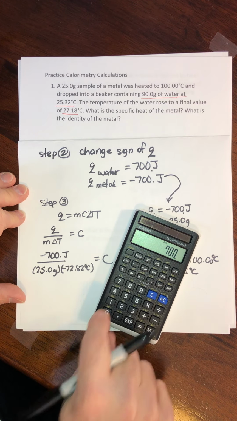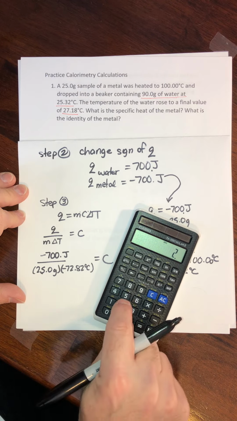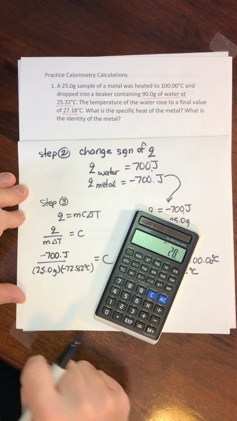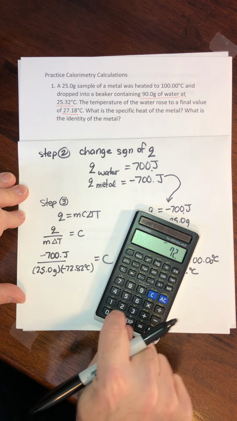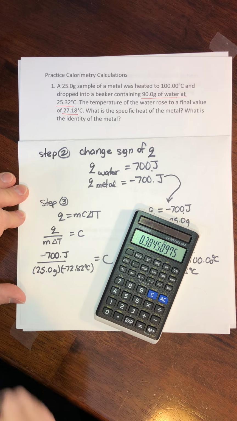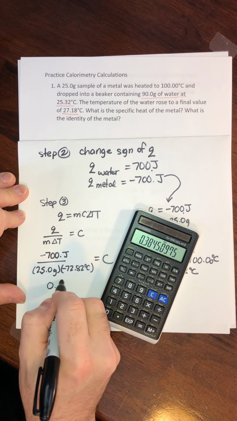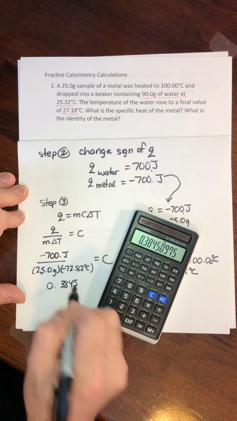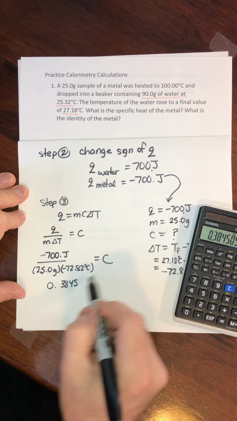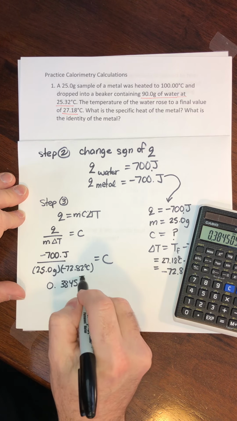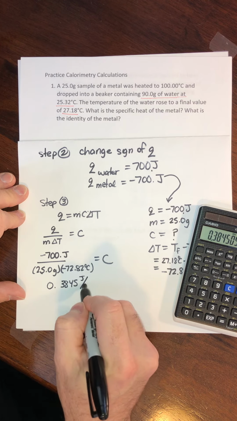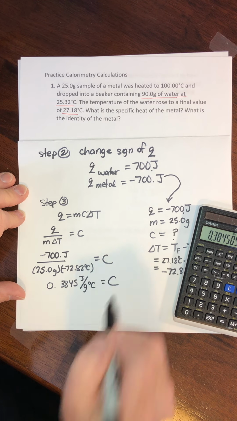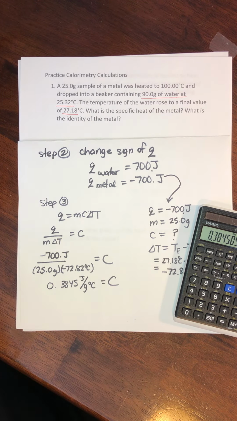I can say 700 divided by 25 divided by 72.82. And that gives me a value of 0.3845. And the units are all here. Joules in the top, grams and degrees Celsius in the denominator. That's the specific heat capacity of your metal.